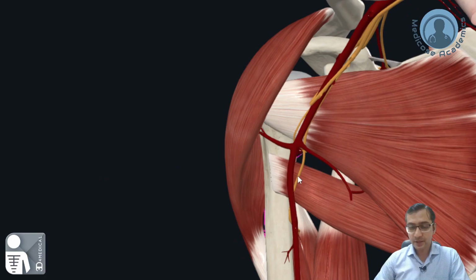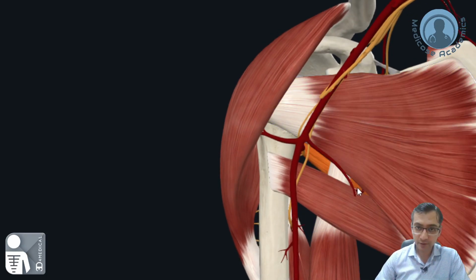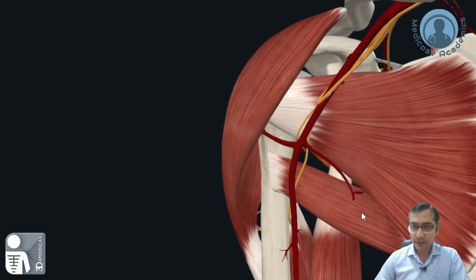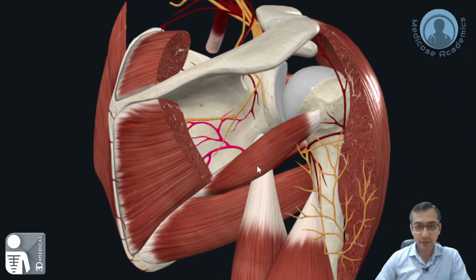Now there is this triangular space, this small one, covered by the long head of triceps laterally, subscapularis or teres minor superiorly, and teres major inferiorly. And here is the axillary artery, its branch the subscapular artery, and its branch the circumflex scapular artery. This is the only structure that passes through, the circumflex scapular branch, on the way to the infraspinous fossa.